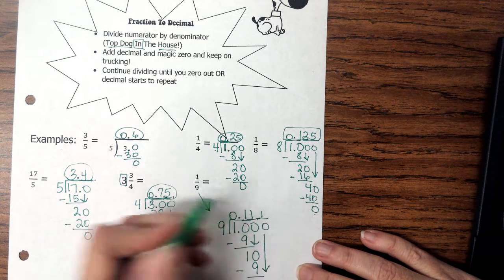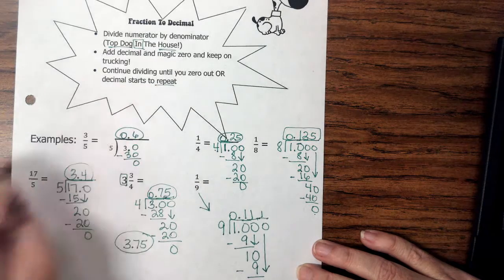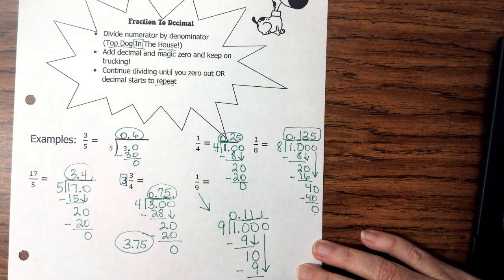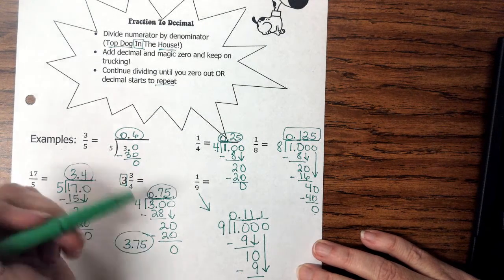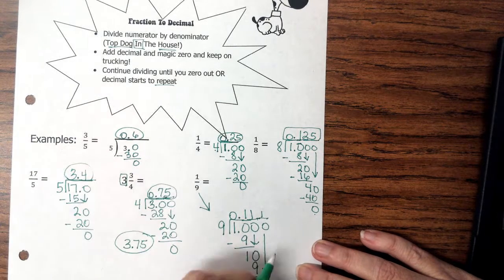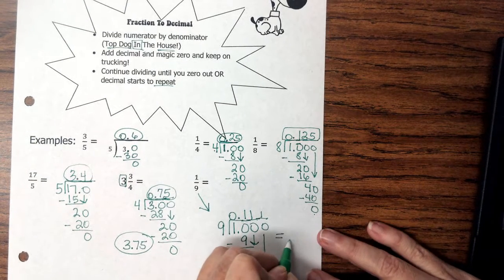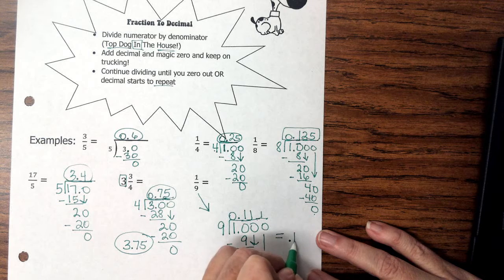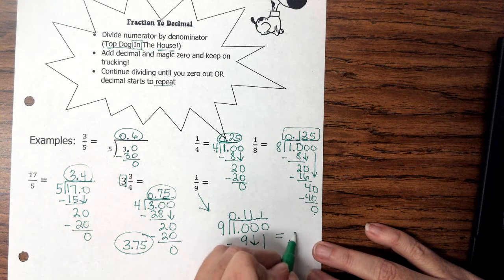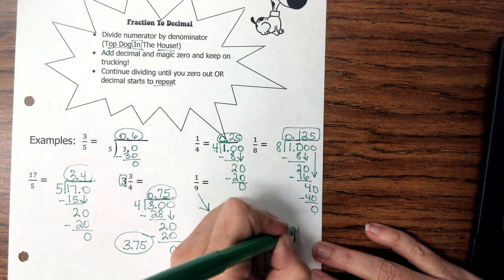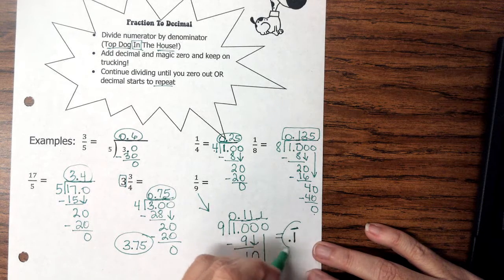That means it's going to continue to repeat, which is what we call a repeating decimal. No matter what I do, it will not end, but it will continue to repeat. So we do what's called bar notation, and we write down what's repeating, and we draw a bar over the top of it. That's my answer.